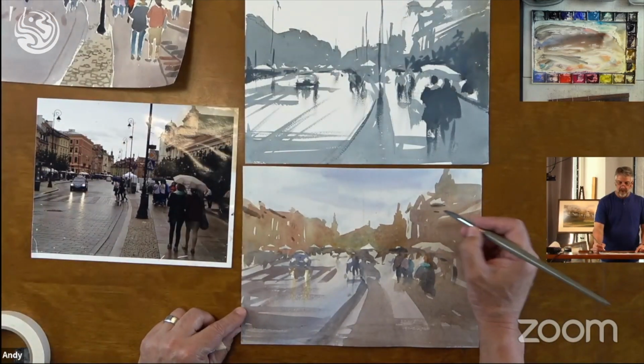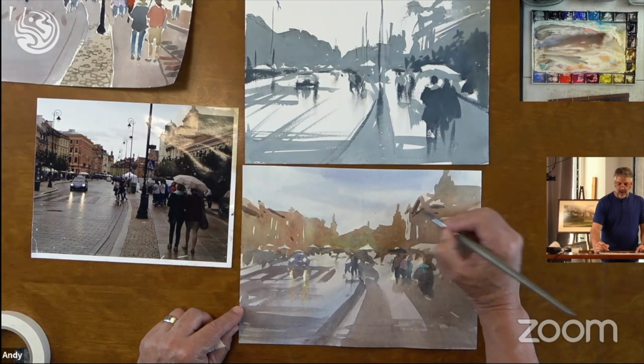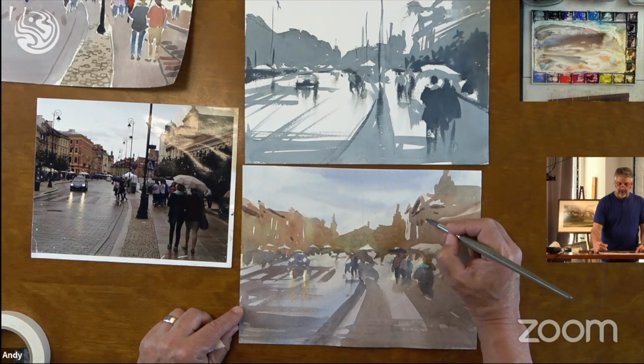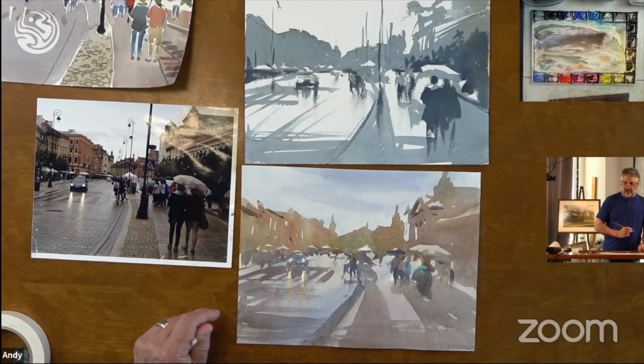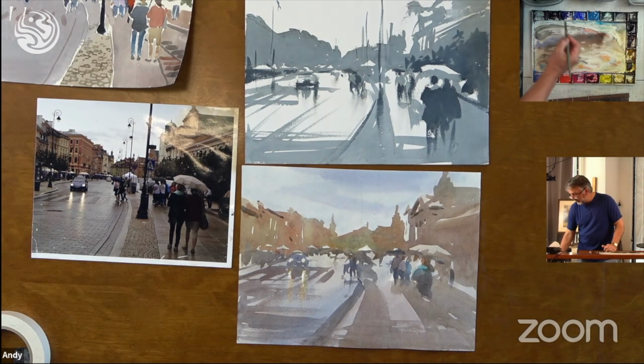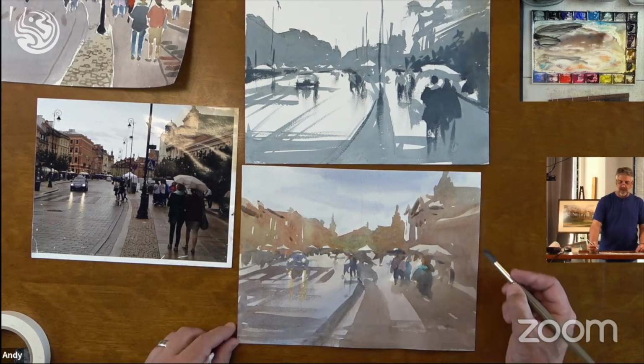All right, we got a couple little darker lines on here too. So my next step now would be to start making sure that some of these little vague areas are starting to read a little bit better. Okay, I'm going to come in. Normally I would wait just a little bit longer, but for the purposes of this webinar, I'll go ahead and start putting in some of these darker shapes, these trees over here.